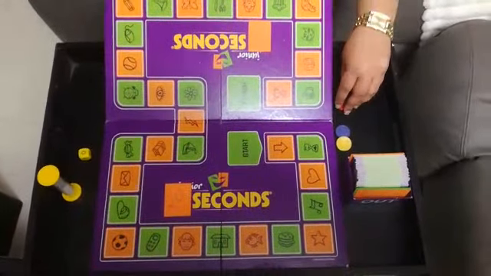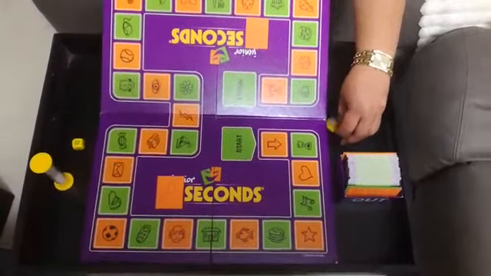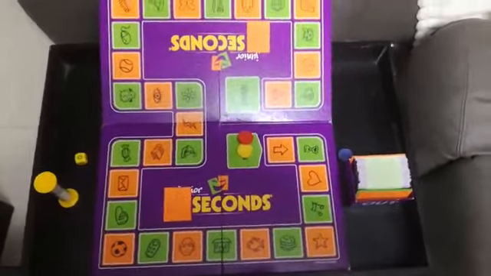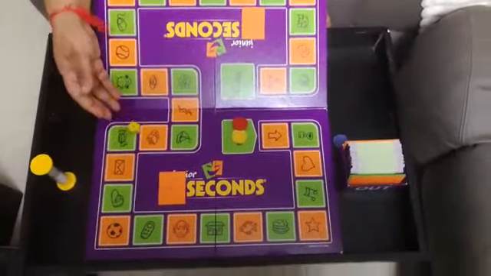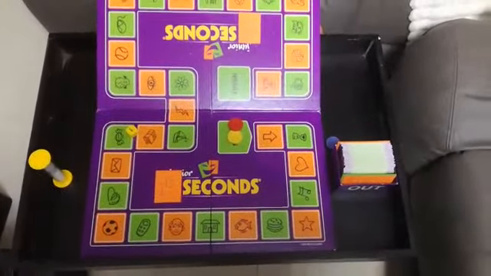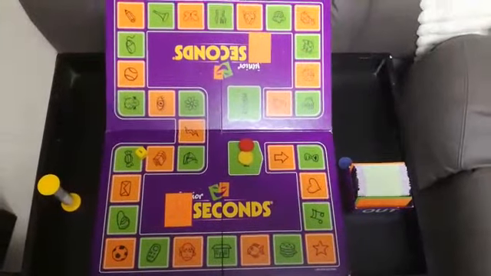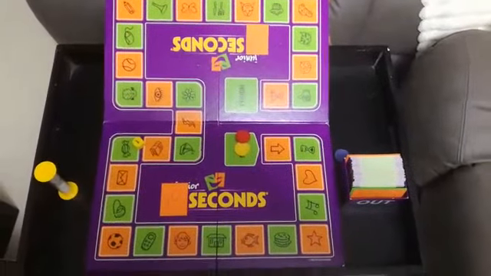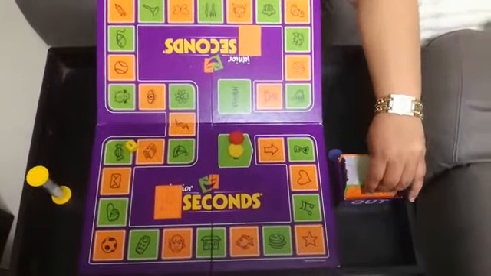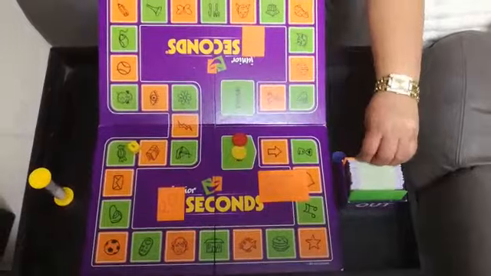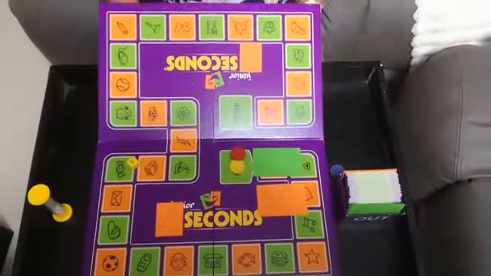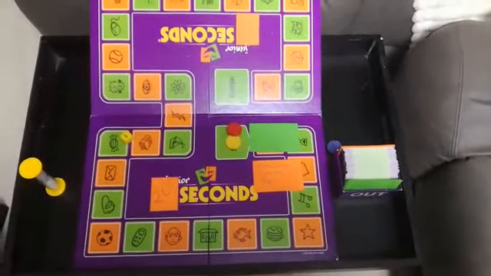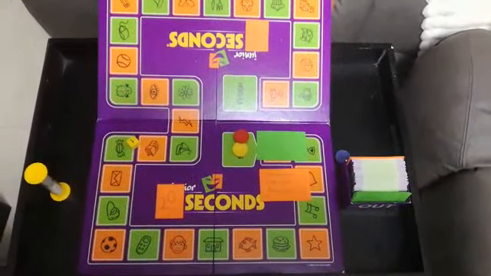Each team will select a token and place it on start. Each group will be asked to throw the dice. The group that lands the highest score gets to start first. One member from the group picks up a card, either orange or green. One player from that group must guess a word from their team's explanation.